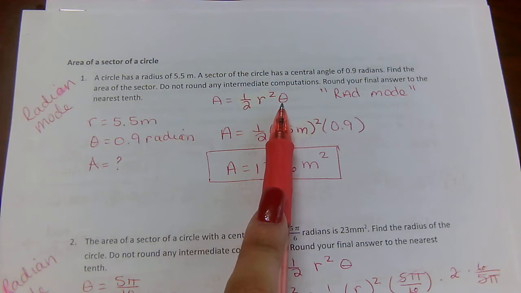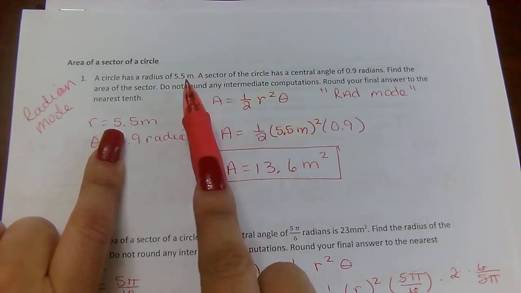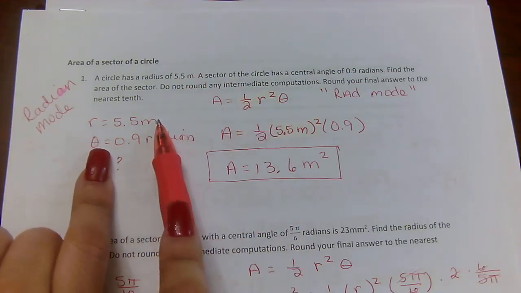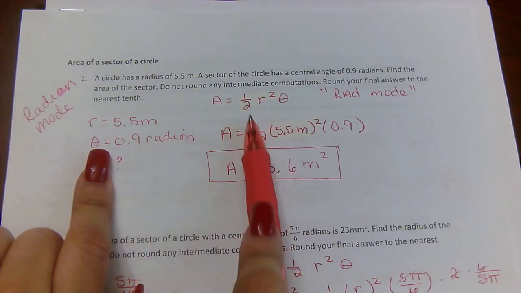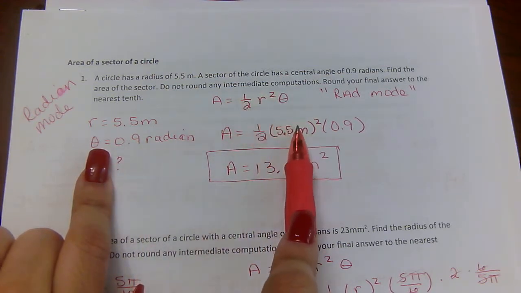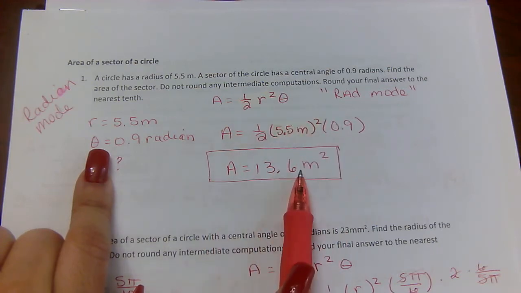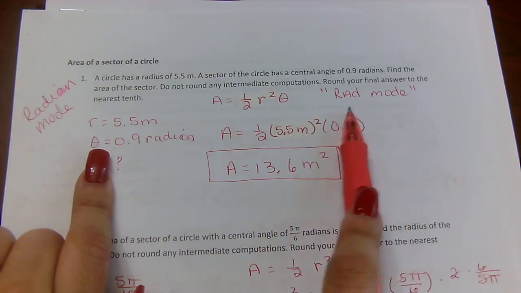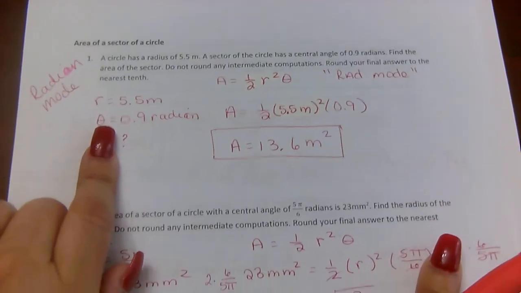Again, use your formula sheet. Here is the area of a sector. And then you're going to plug in the values that you got. Your 5.5 meters is your radius, and your 0.9 radians is here. So all I did was substitute your r, don't forget to square it, and your theta. Plug it into the calculator, and you got it. Make sure you're on radian mode, okay? So that's important.